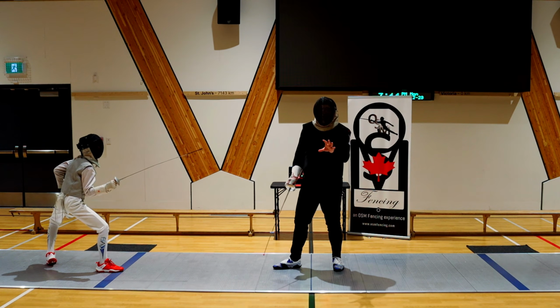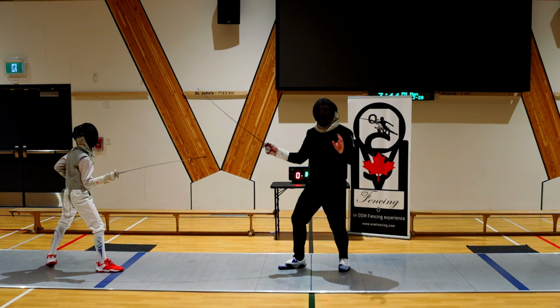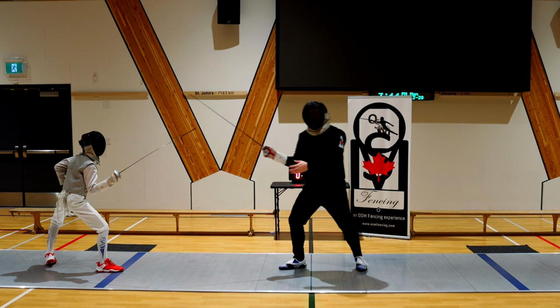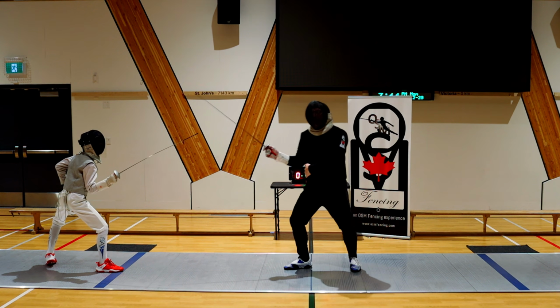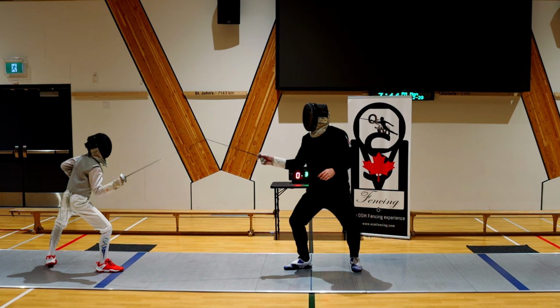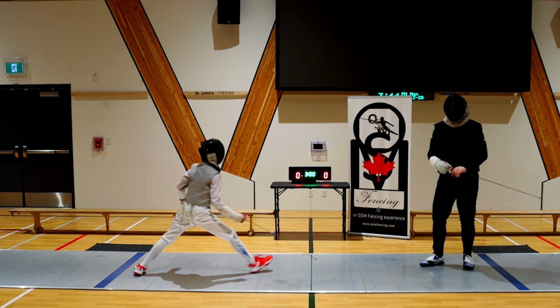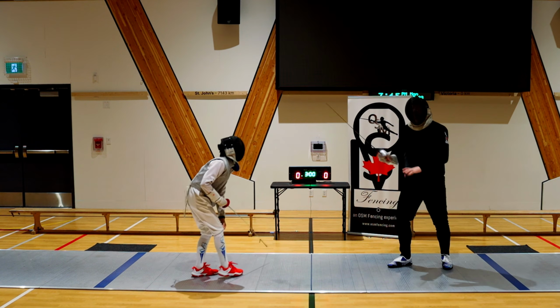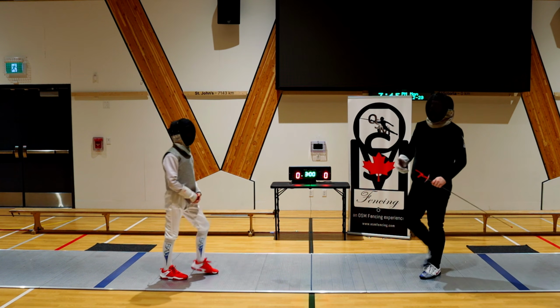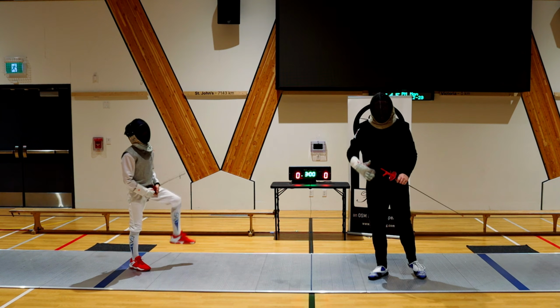All right, we're going to demonstrate the counterattack first. So I'm going to stage the counterattack. Lang Chen is going to finish right here low. So as he's advancing, he's going to get ready for his attack. So when he lunges, you can see it's a low line. All I do is extend and pull away. There's nothing there for him to hit.